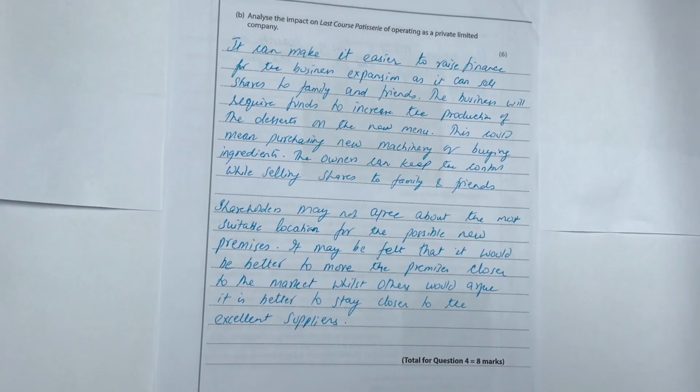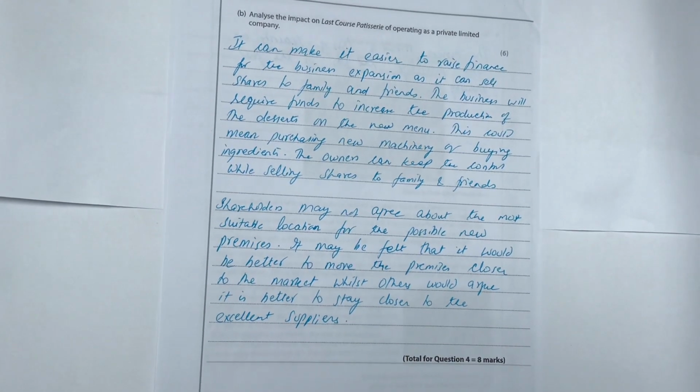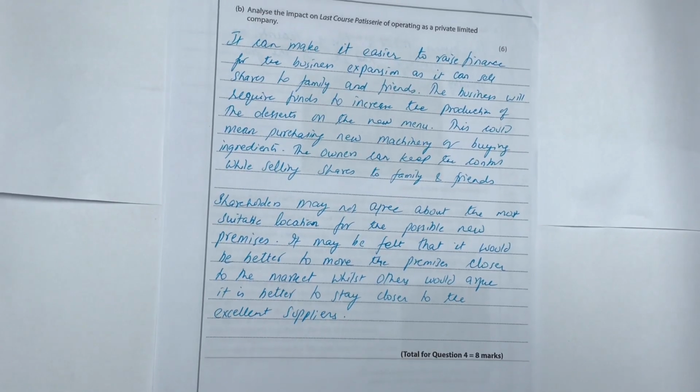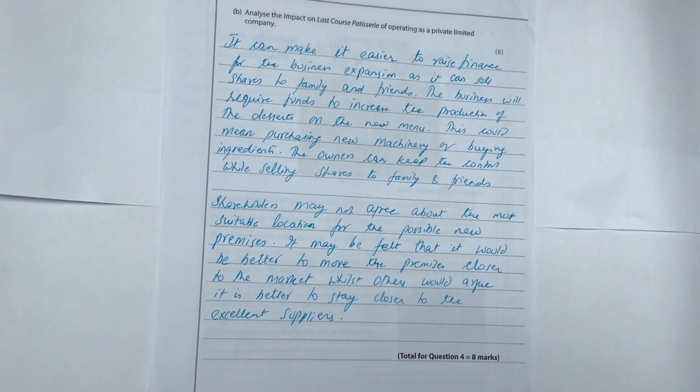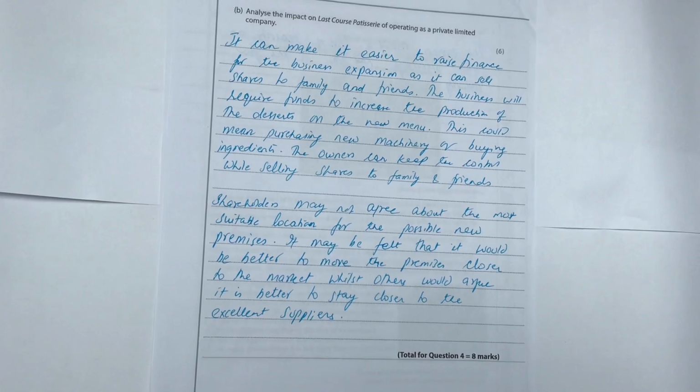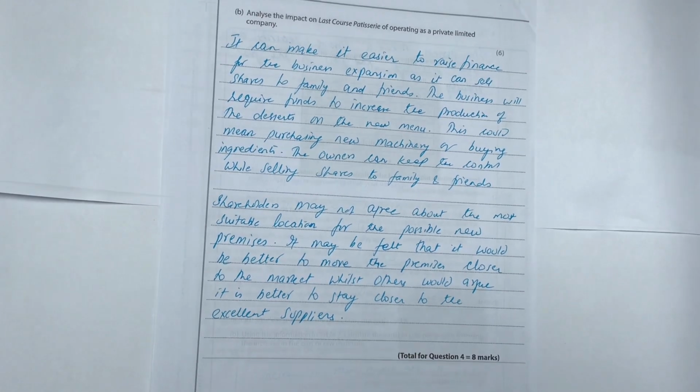Shareholders may not agree about the most suitable location for the possible new premises. It may be felt that it would be better to move the premises closer to the market, while others would argue it is better to stay closer to the excellent suppliers.